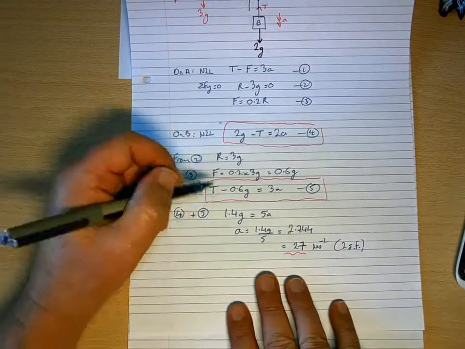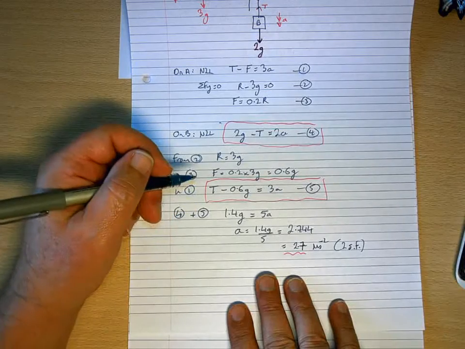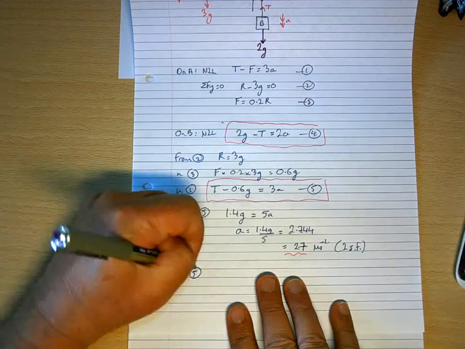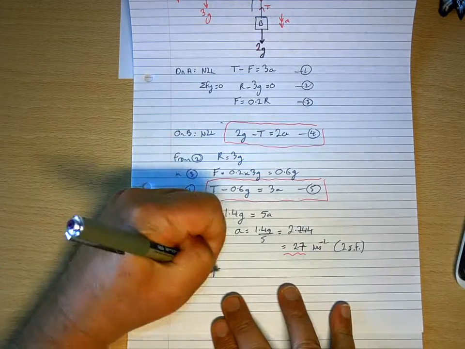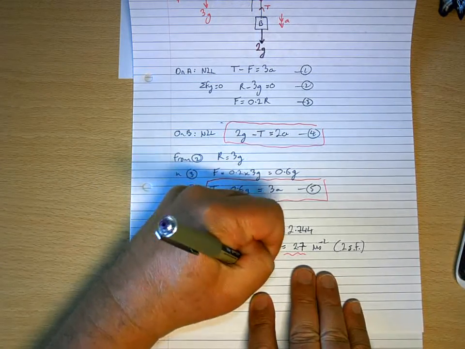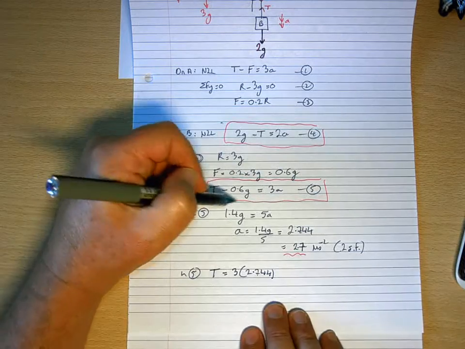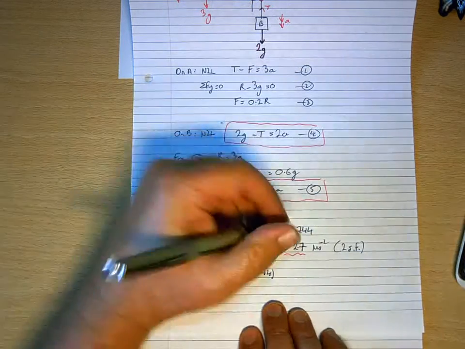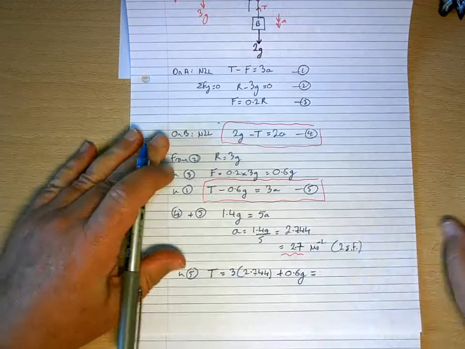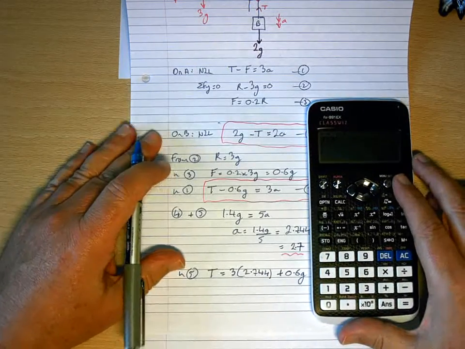So that's my acceleration. I'll put that in equation 5. In 5, T will be 3 lots of 2.744, which is the acceleration, plus 0.6G.